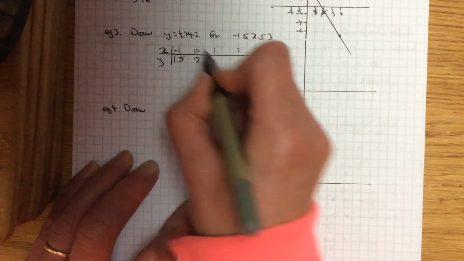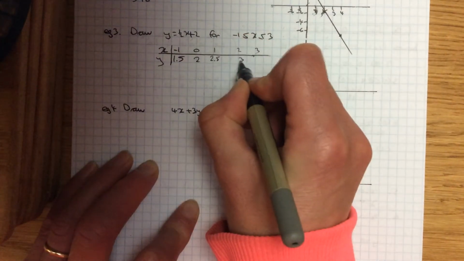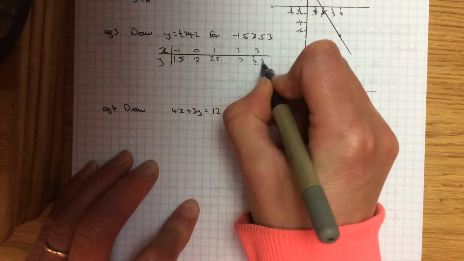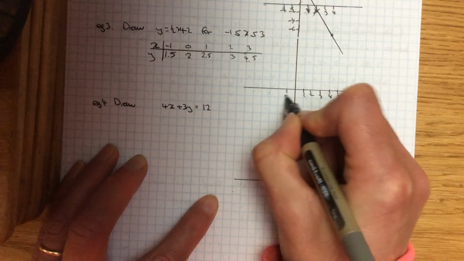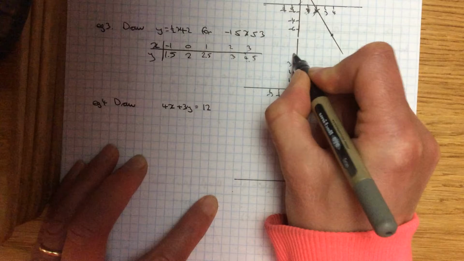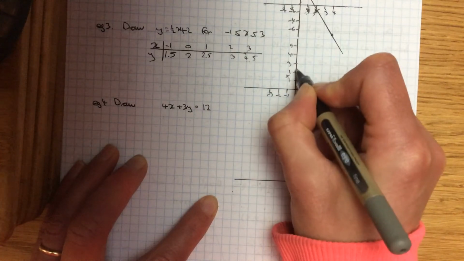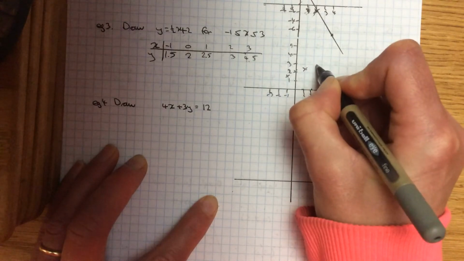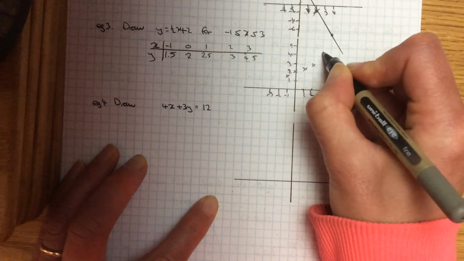When x is 1, half add 2. When x is 2, half times 2 is 1, add 2. When x is 3, half times 3 is 1 and a half, add 2, gives you 4 and a half. I'm plotting that on. Use x's across the bottom and y's up the side as normal. So minus 1 goes up to 1 and a half, 0 goes up to 2, 1 goes up to 2 and a half, 2 goes up to 3, and 3 goes up to 4 and a half.